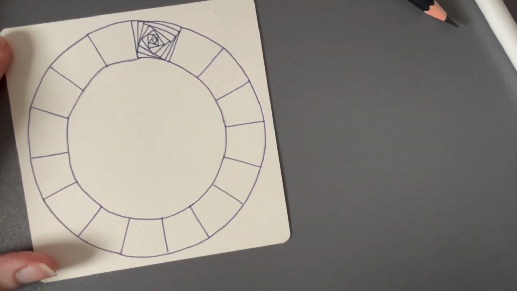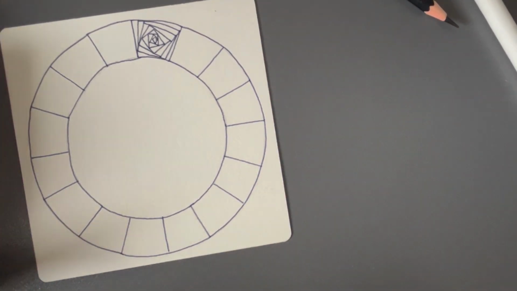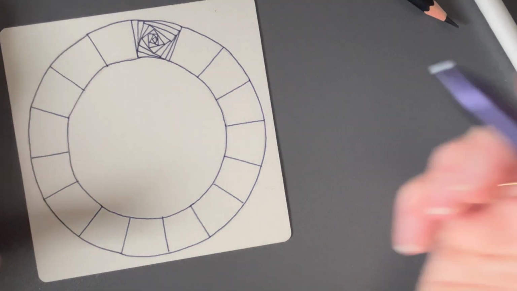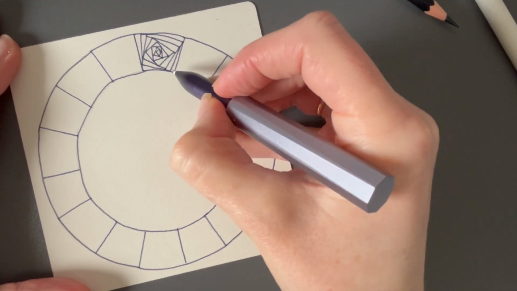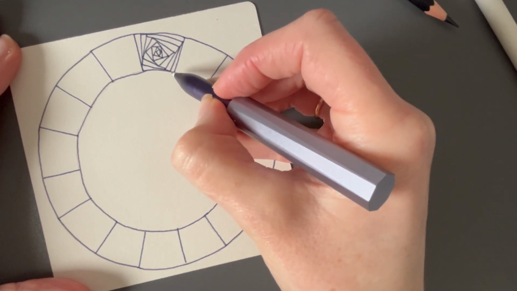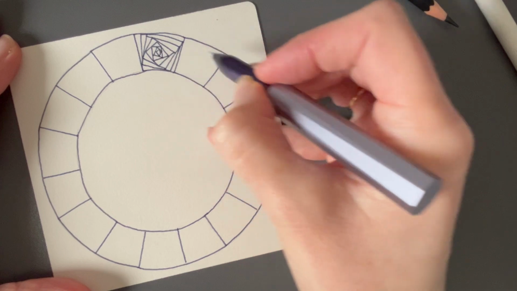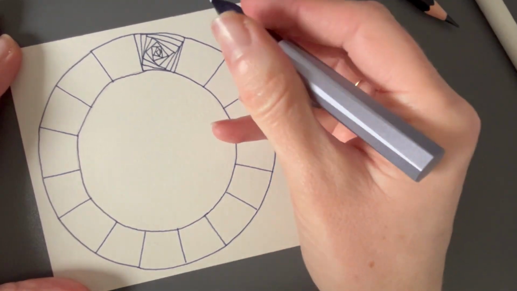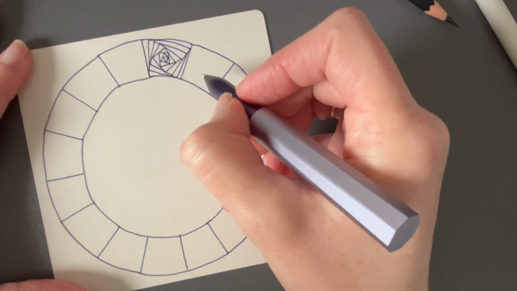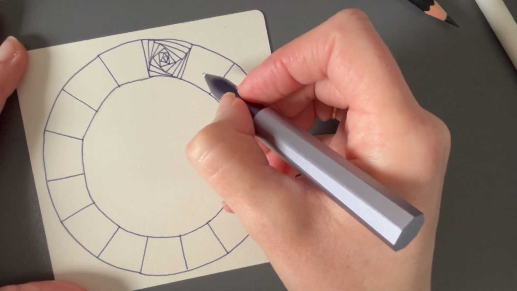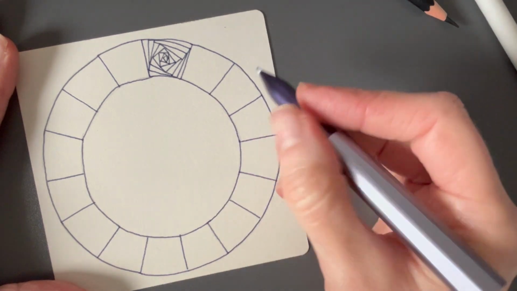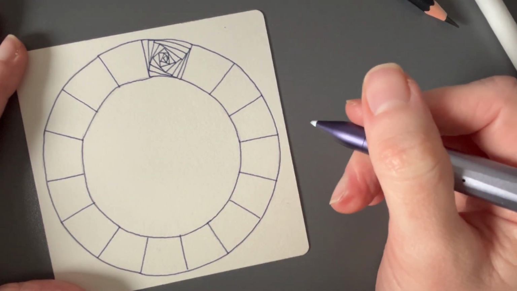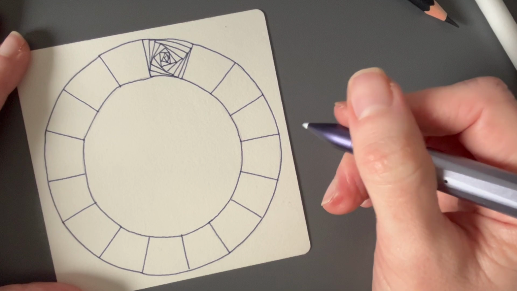Okay, so now we are actually ready to go on to our next tile. Now, if you start your next space where I started the previous one, you're going to get a different meta pattern. A meta pattern is basically what happens as you create one tangle or pattern that you're working on. You get an almost incidental pattern that's created by what you're doing.